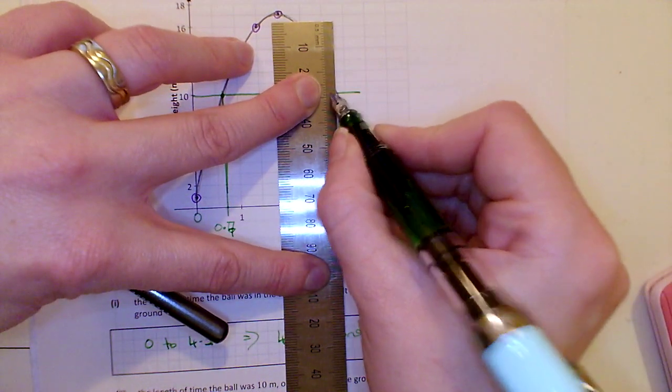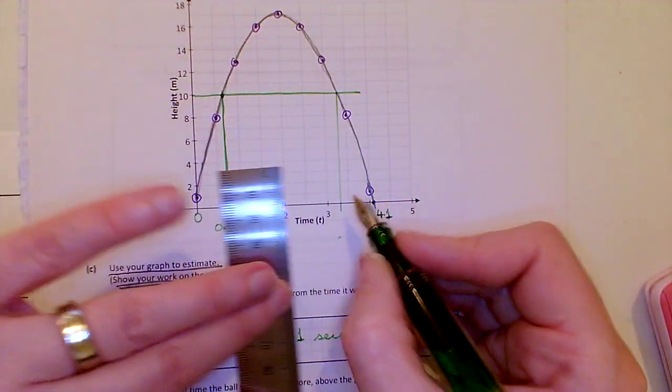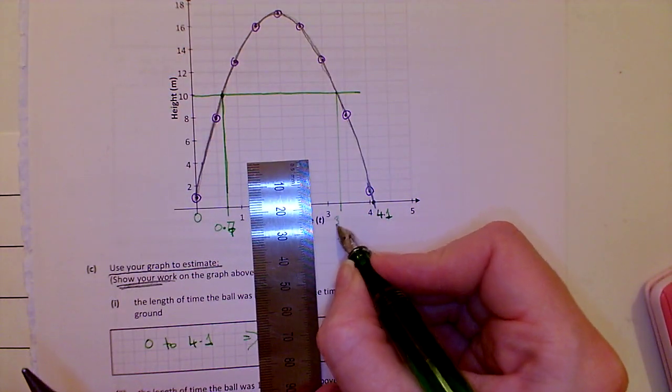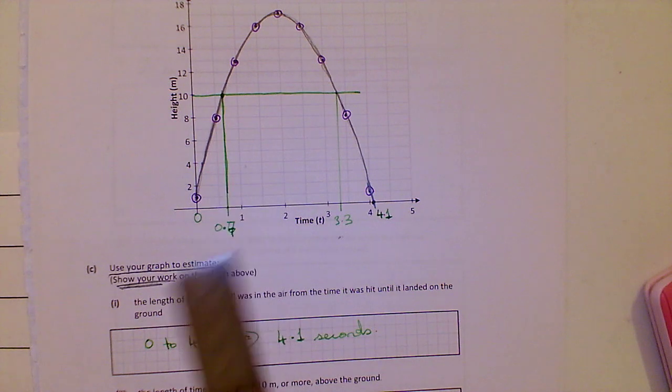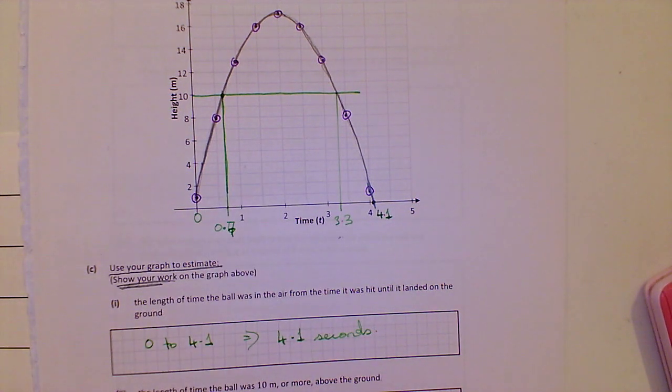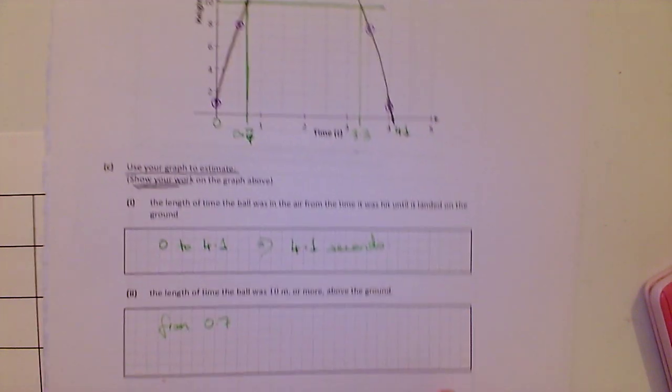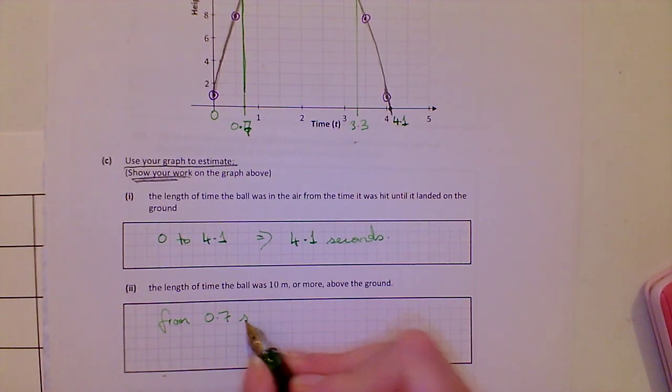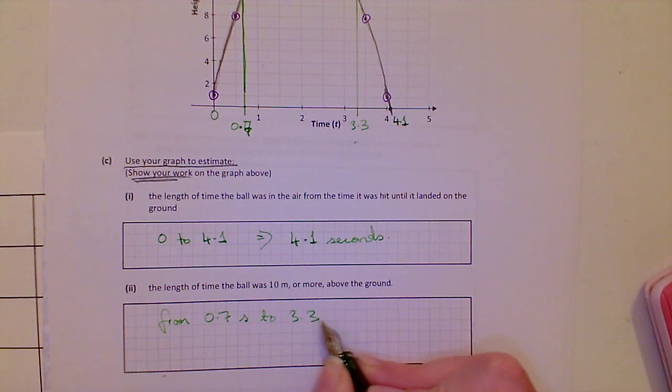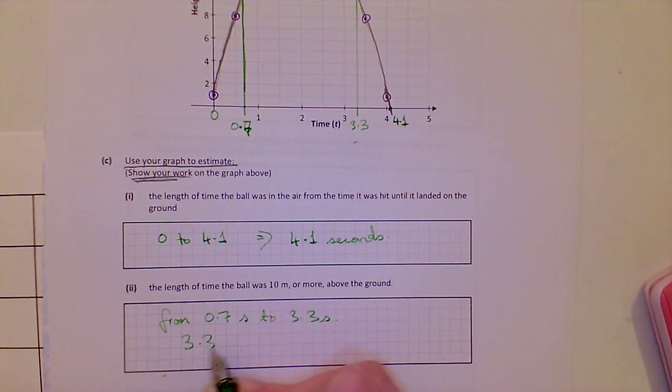and this value here, coming down as well. You can do dotted lines or straight lines. It looks like 3.3. So what's the time? So the length of time from 0.7 seconds to 3.3 seconds. So I'm looking for the difference between those.